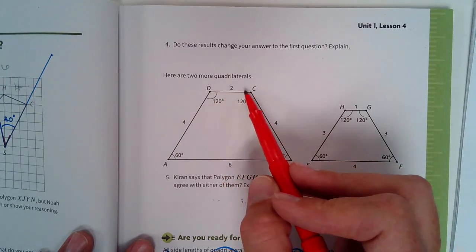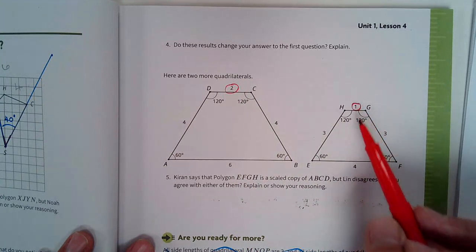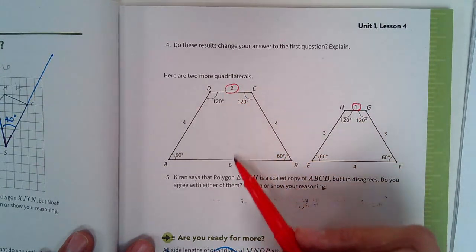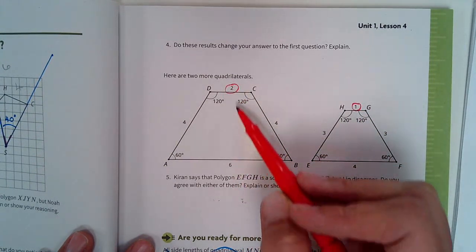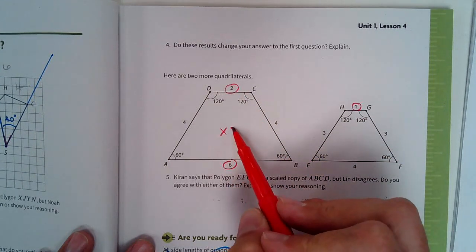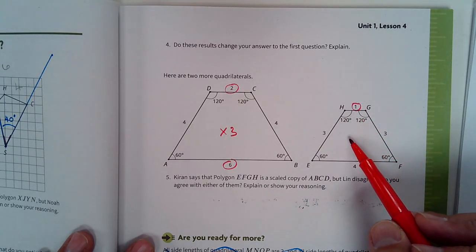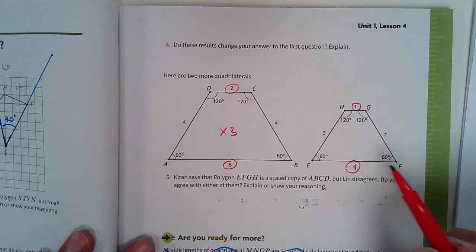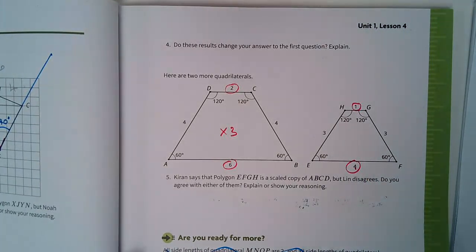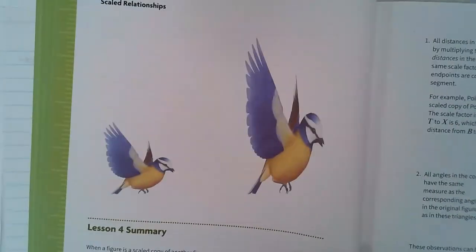This line segment D and C has a length of 2, and this one has a length of 1. Now, in this original, we go from 2 to 6, so it's going to be times 3. So does 1 times 3 equal 4? No, I mean, that's just not going to work. So that's not a scaled copy. Let's take a look at this page here.